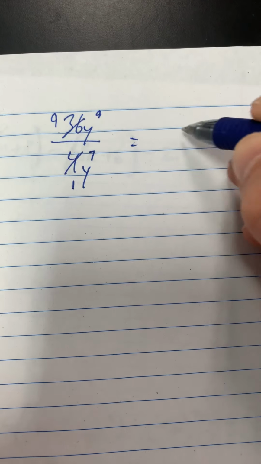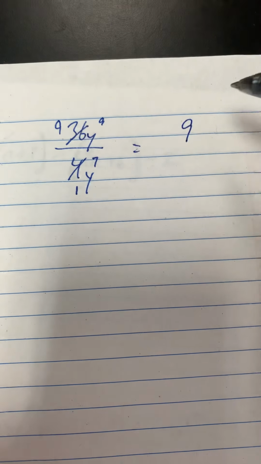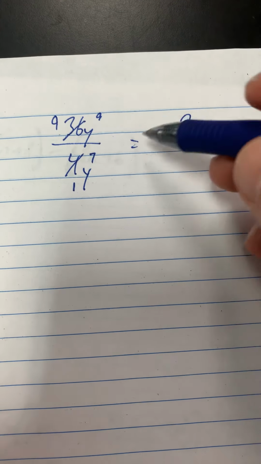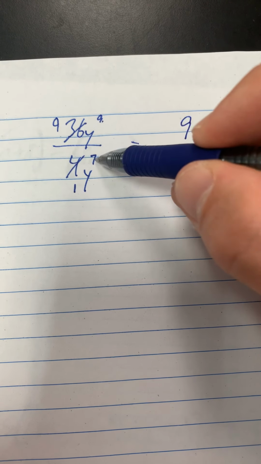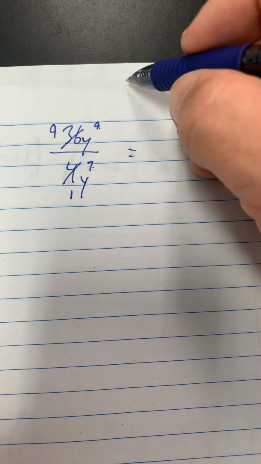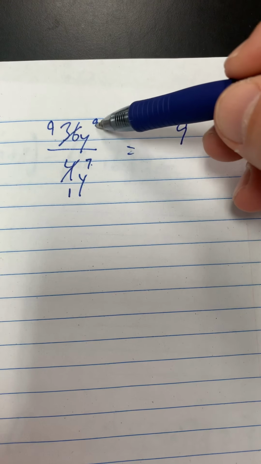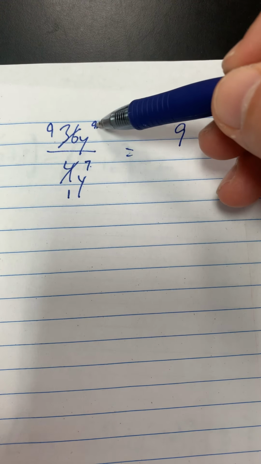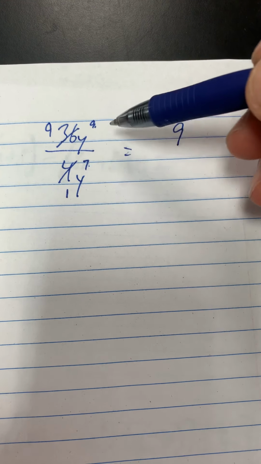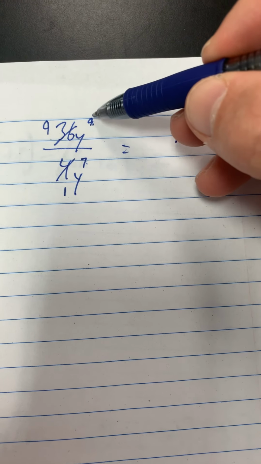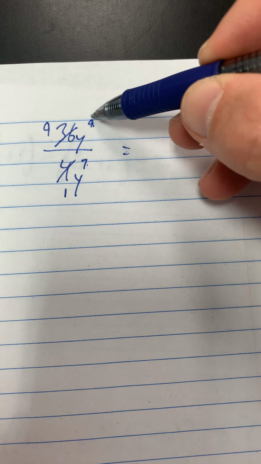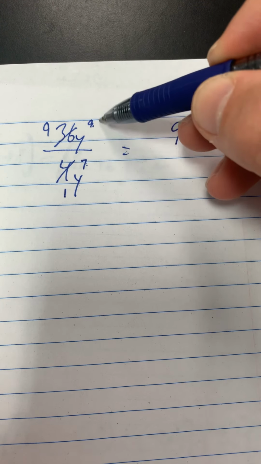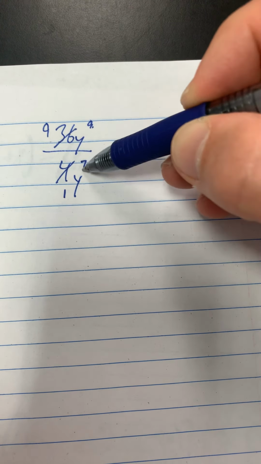So in my answer, I'm going to have a 9 in the numerator. Now I've got y to the 9th divided by y to the 7th. We subtract. What's 9 minus 7? 2.